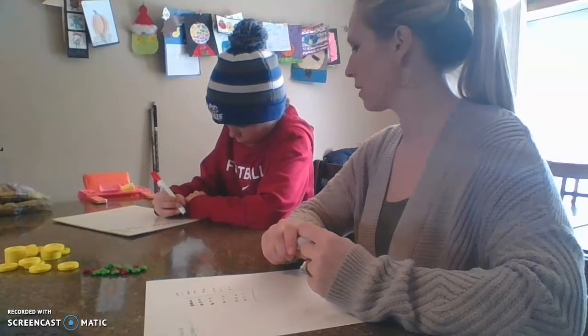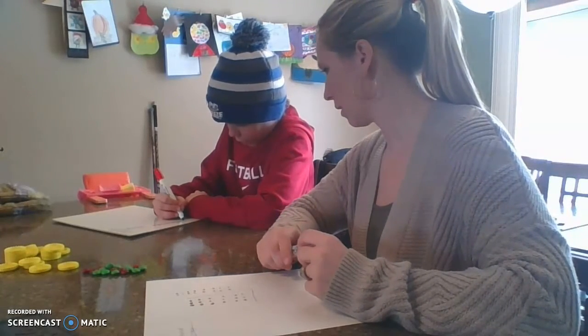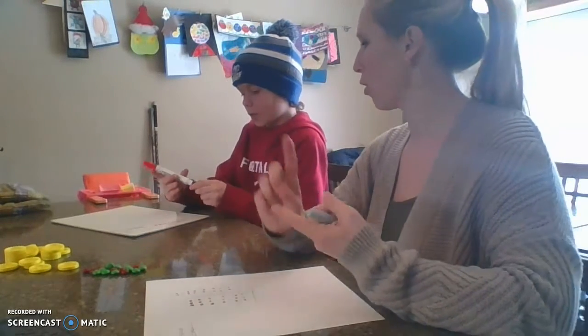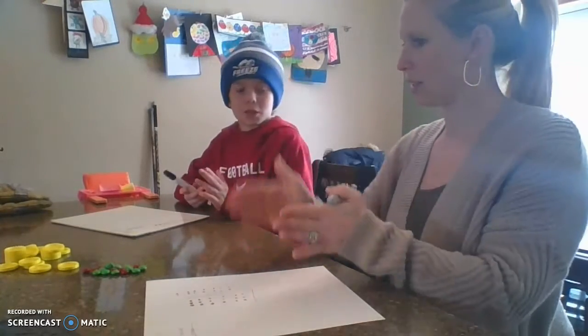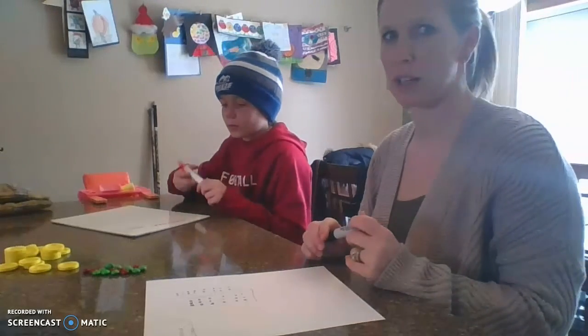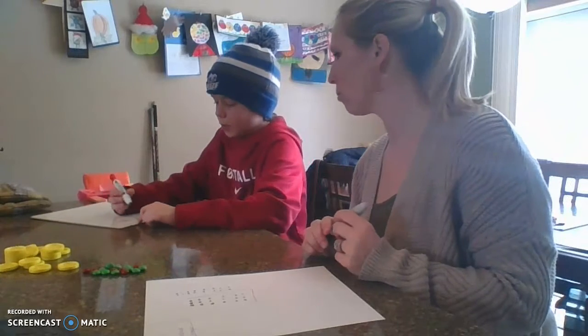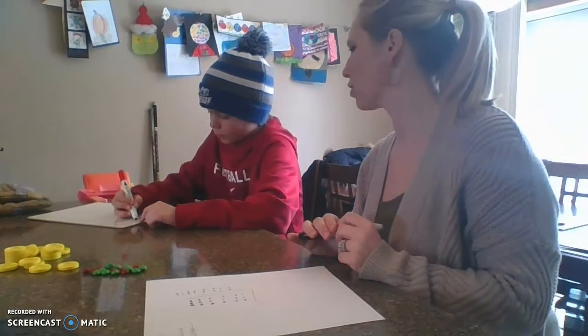Now, is that still an array? Yes. Because there are no remainders, and it's even because we are working with equal parts of multiplication.